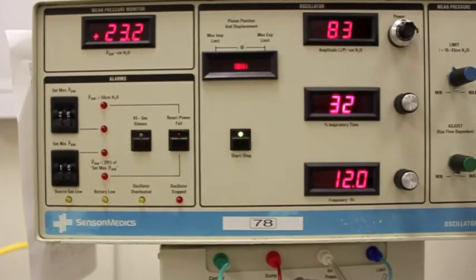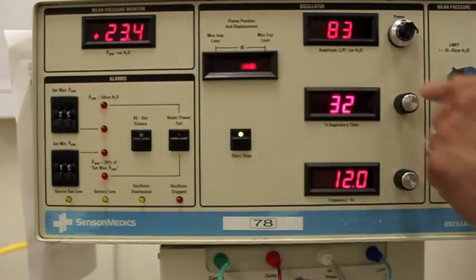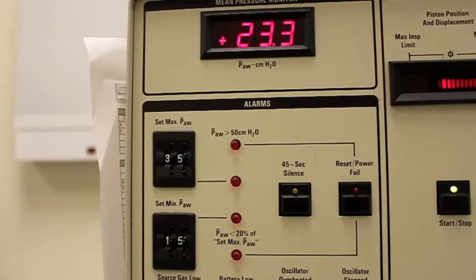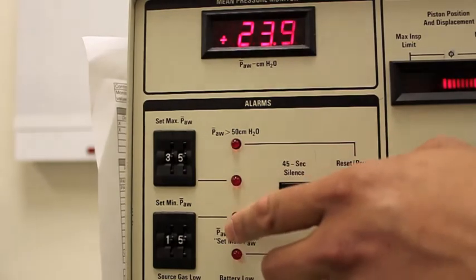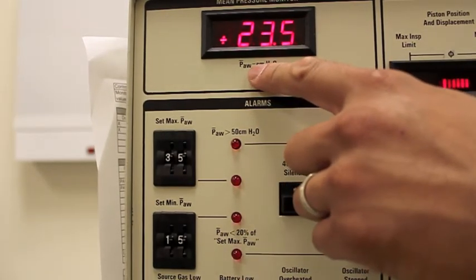The next thing I want to look at is our mean airway pressure, and the control for our mean airway pressure is right here. The mean airway pressure works like PEEP. So for oxygenation difficulties, we're going to increase or decrease our mean airway pressure to improve oxygenation, along with FiO2. Over on this side of the panel is our mean airway pressure limit. Our mean airway pressure right now is at 23.